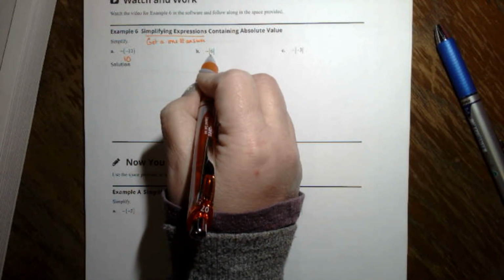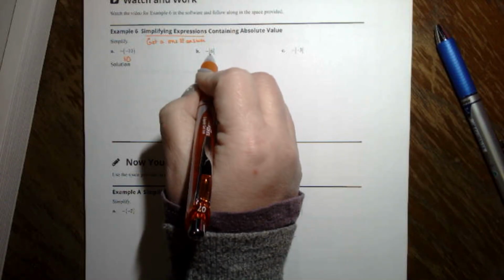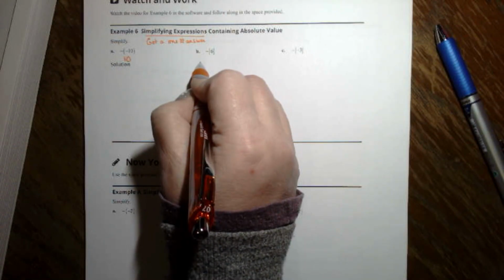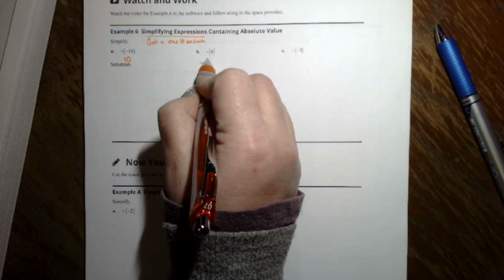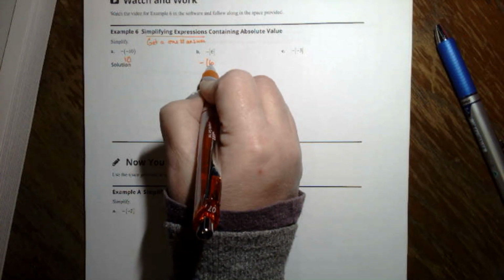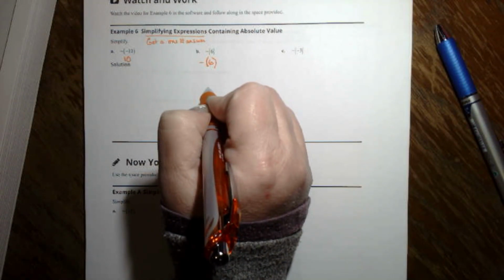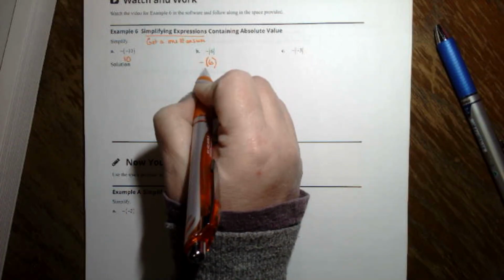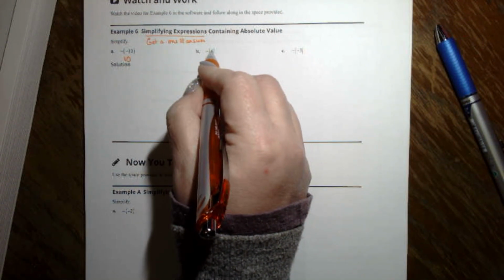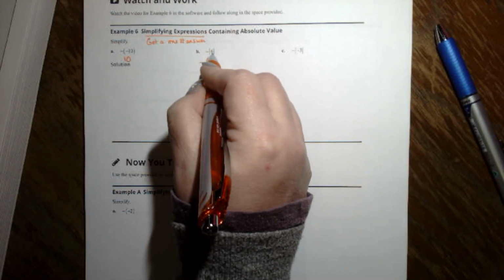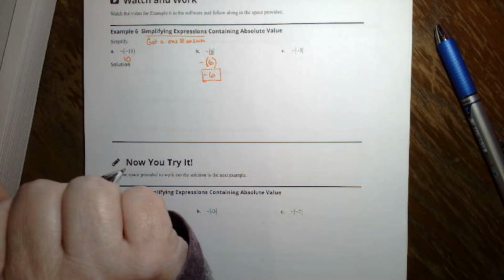Here, I take the absolute value of 6. 6 is 6 away from 0. And then the opposite of 6 is negative 6. Do you understand that only the stuff inside is what I'm taking the absolute value of, not the stuff outside?